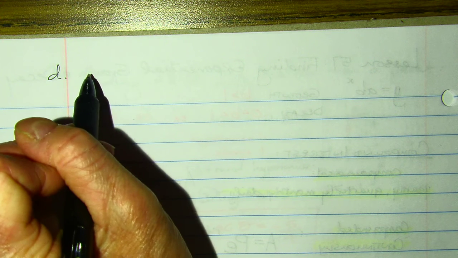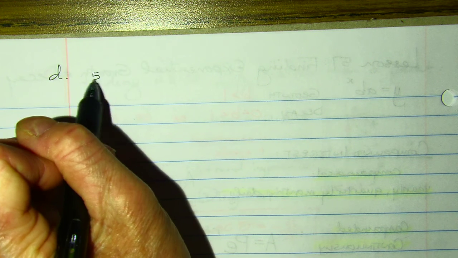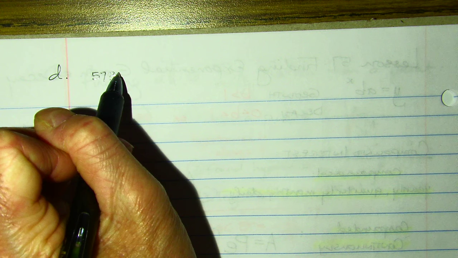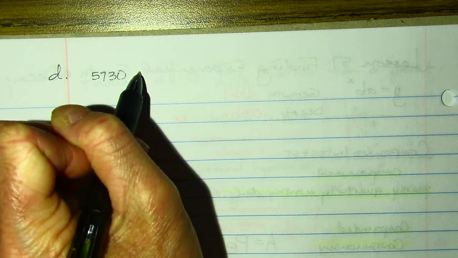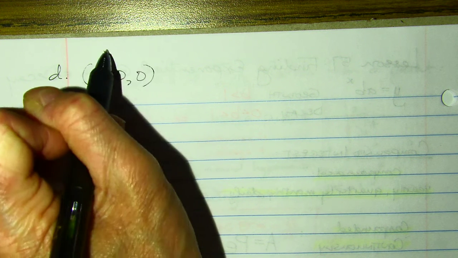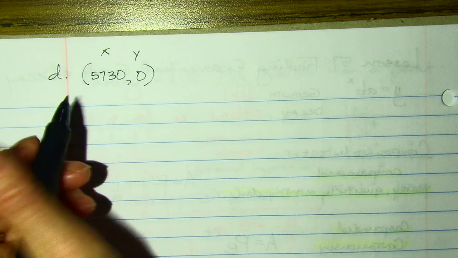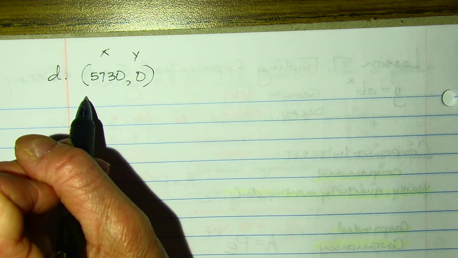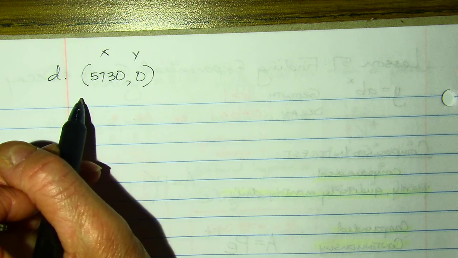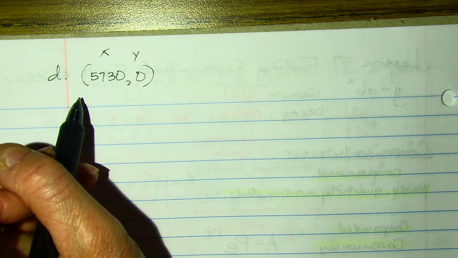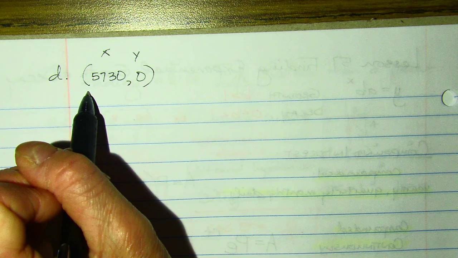So after 5,730 years, I will have 0 left. So I set that up as X, Y. And let me fix that. And then it also says that what portion of a 10 kilogram mass of atoms will remain after 9,000 years.